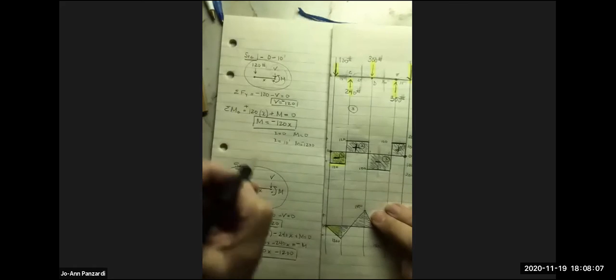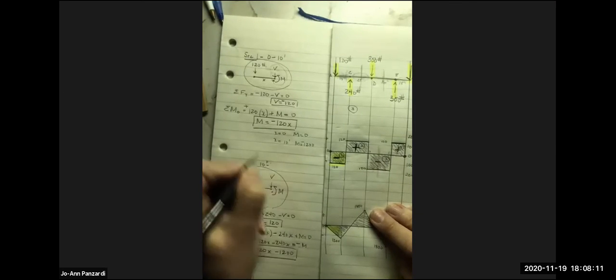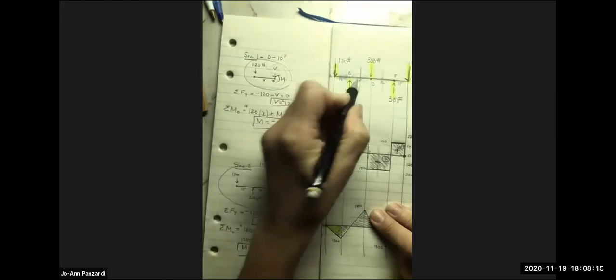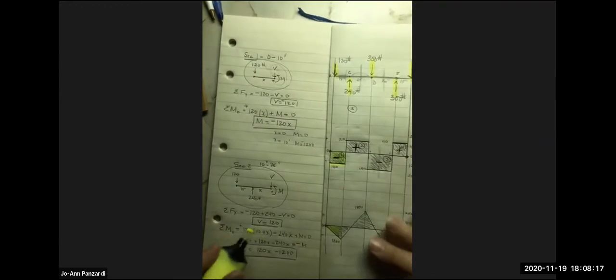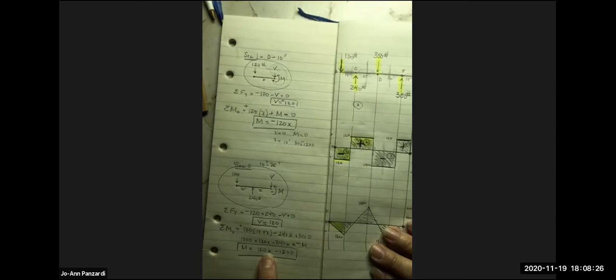So now for the shear diagram, I see that in this section 2, which is 10 inches to 25 inches, V is 120. So it's 120, and then I could color it in. The moment, notice it has an X in it, right? So it's going to be a diagonal.